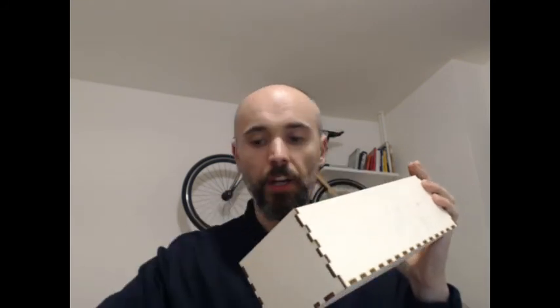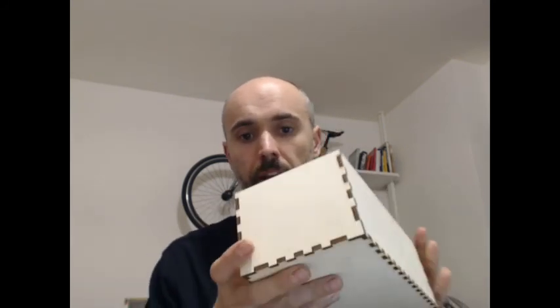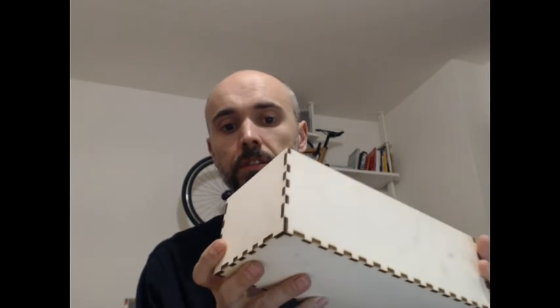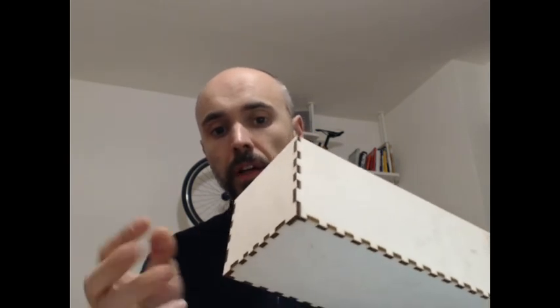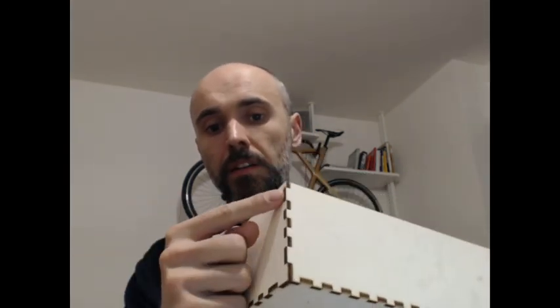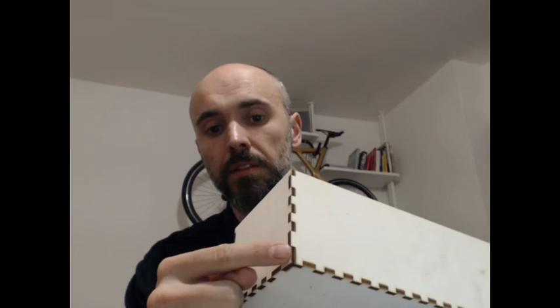Now, this is a very simple box. It's very common to have boxes when you laser cut things. It's the easier thing to do. There's actually software online that allows you to design this without even thinking about it. If you check, let's say, one of the connections, you can see the pattern of the pieces.